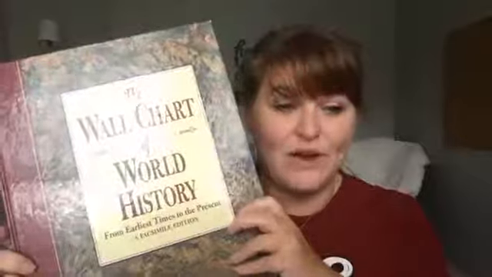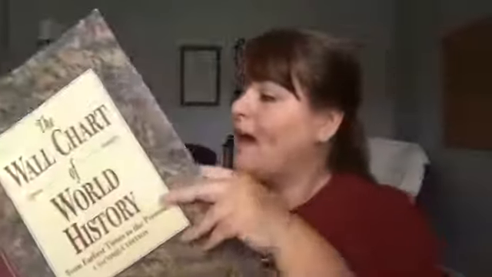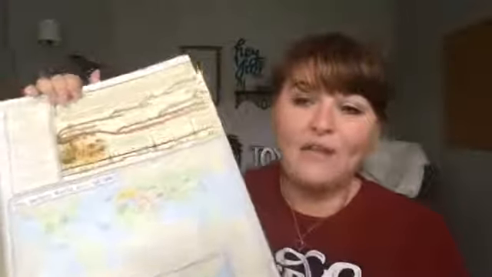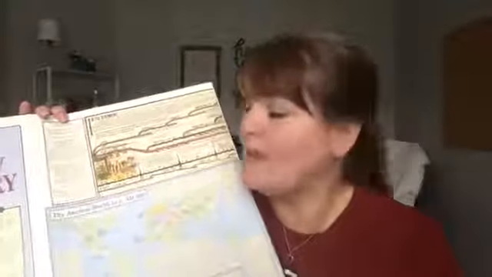This is the wall chart of world history from the earliest times to the present. I will say it is based on a Christian worldview, so it starts with the beginning, Genesis 1. If you do not like that, there are plenty of other ones out there. This book, I don't think is in print any longer, but there is an affiliate link at the top of this comment in the post.